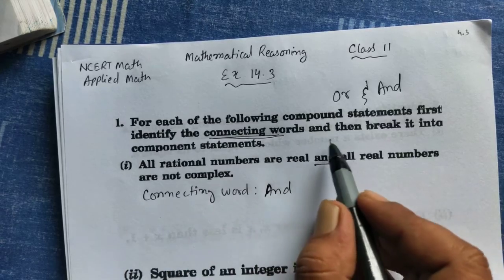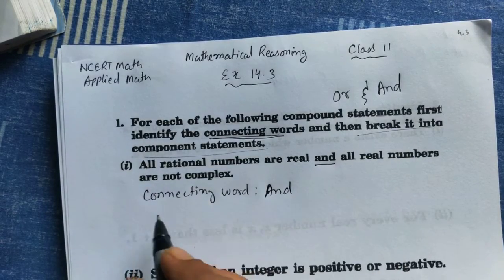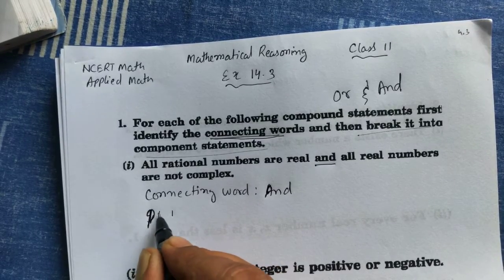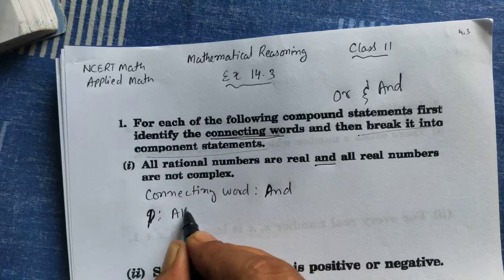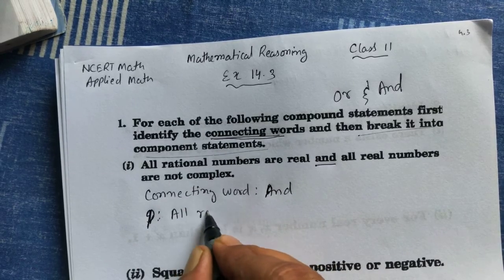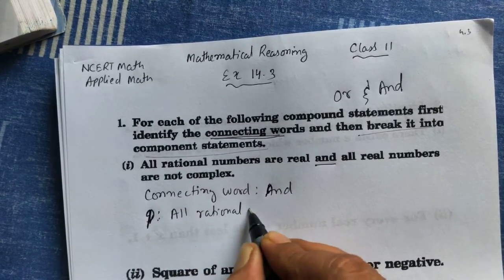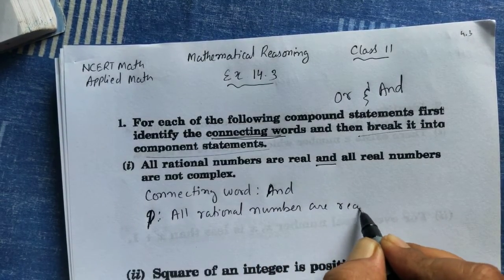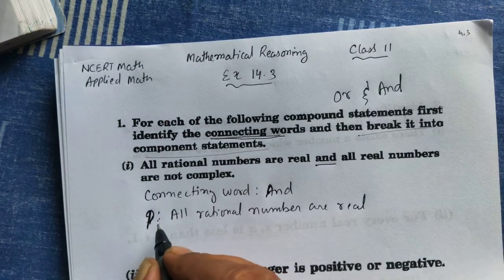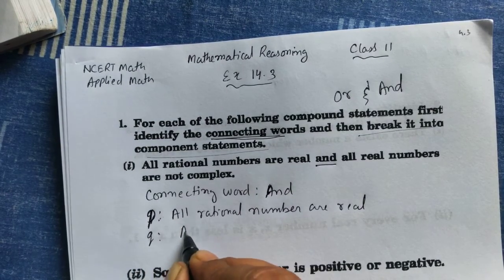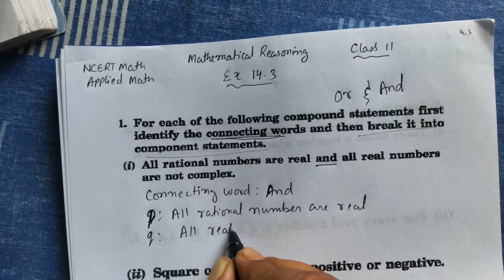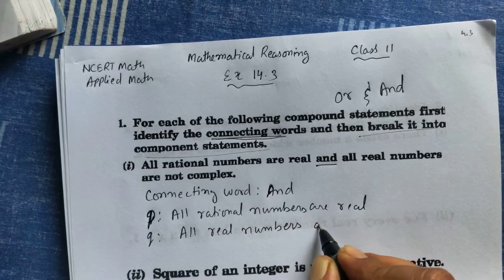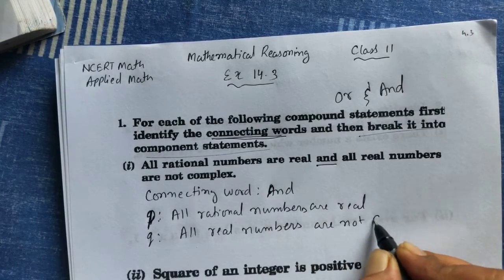You have to break into the component statements. So the first statement, suppose I write P, can say all rational numbers are real. And the second statement will be all real numbers are not complex.